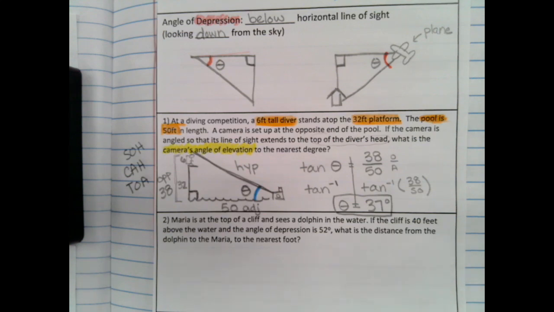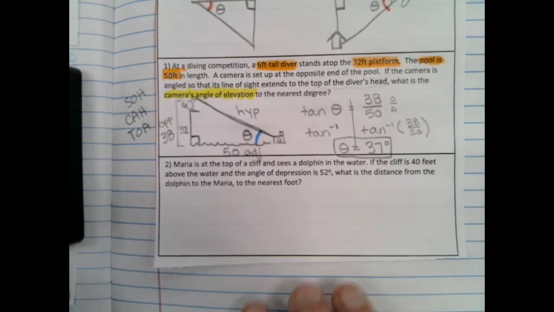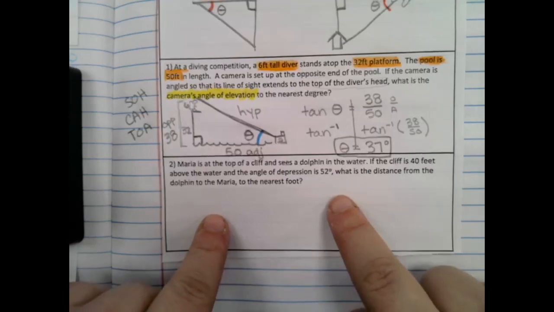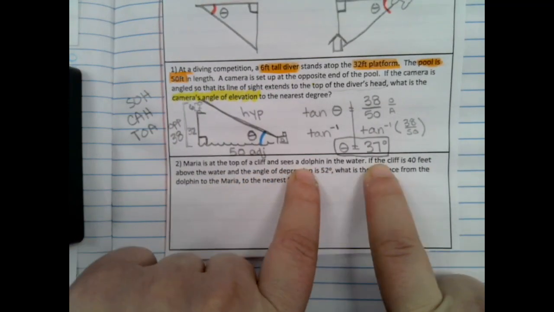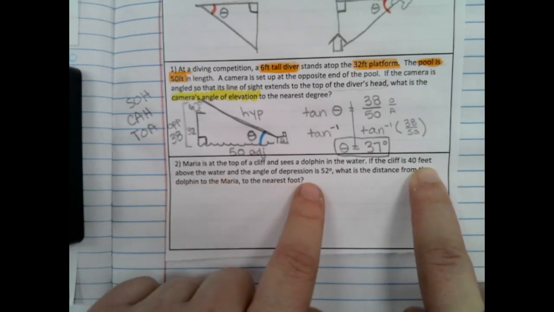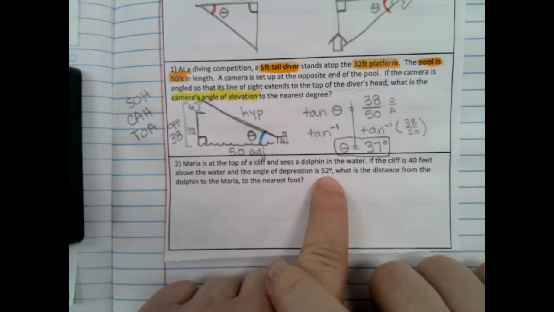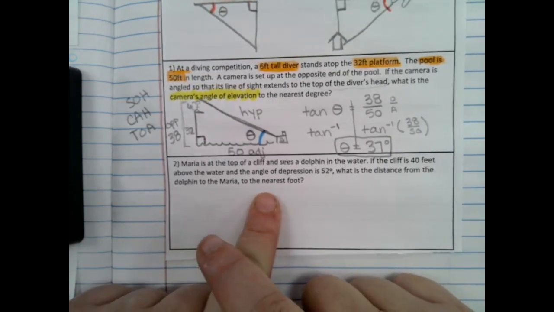All right, we have one more problem. Number 2. This time we did elevation in number 1. What do you think number 2 is going to be about? Depression. Not the actual sickness of depression, though. Angle of depression. All right, Maria is at the top of a cliff and sees a dolphin in the water. If the cliff is 40 feet above the water and the angle of depression is 52 degrees, what is the distance from the dolphin to Maria to the nearest foot?